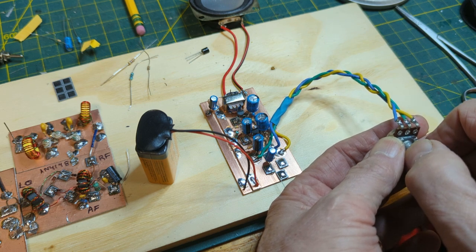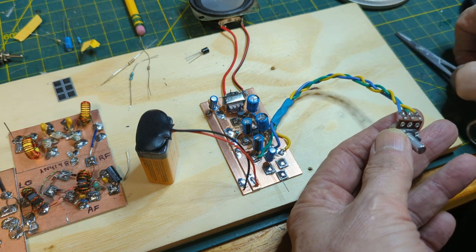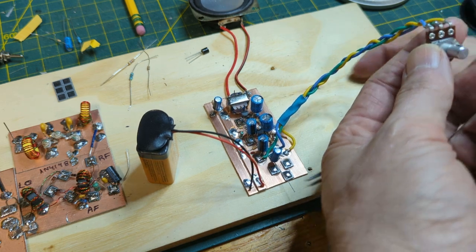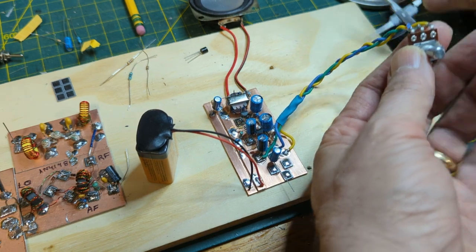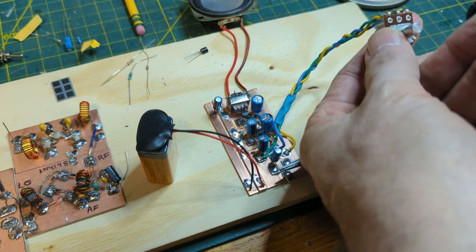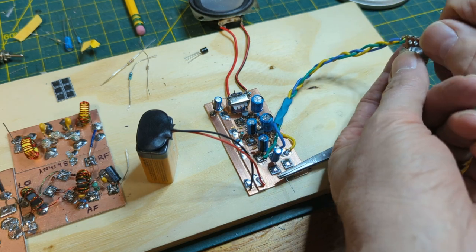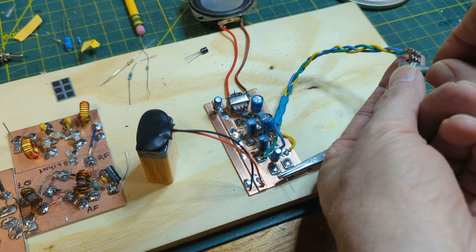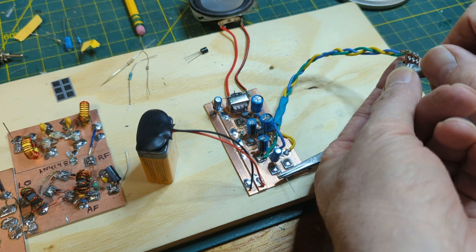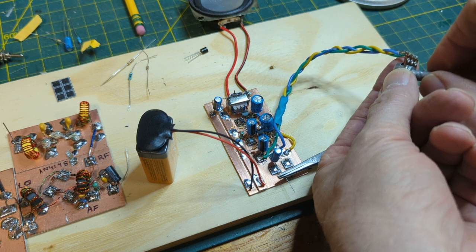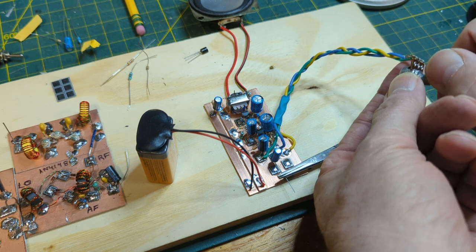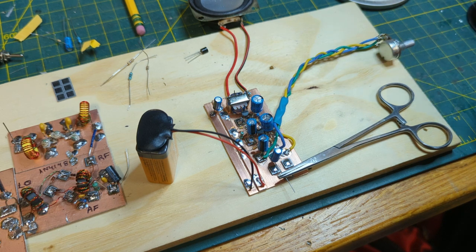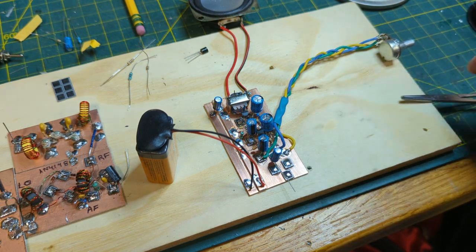So, got the battery hooked up. Let me see if I can get a little bit of noise in the circuit. Volume down, volume up, volume down, volume up. All right, so the pot is in there, and now it's time to hook up the input transistor Q5, and then we will have a working audio amplifier.